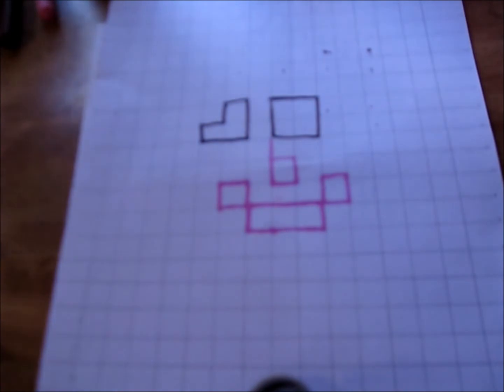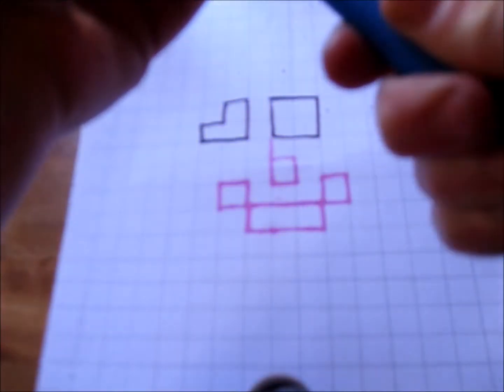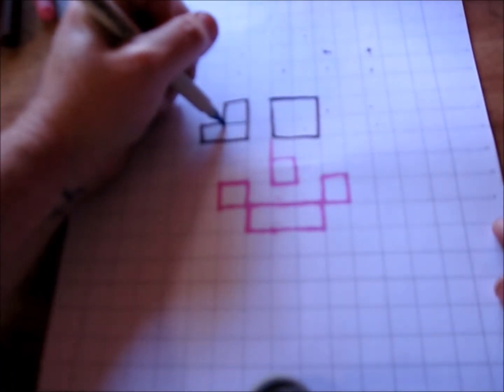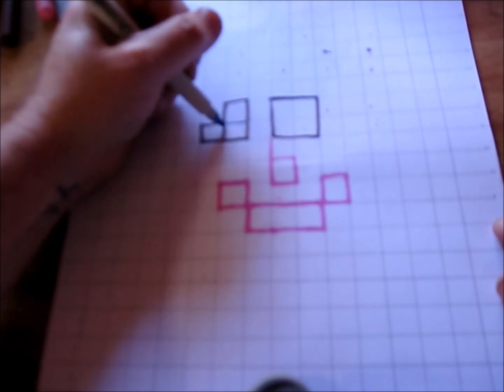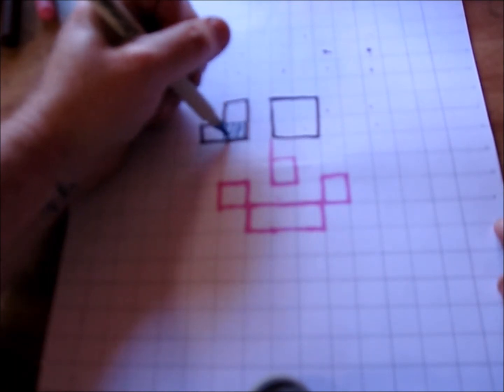Now, let me take my blue marker. This one is a medium point. Broad point would work probably a little bit better. And color it in completely.